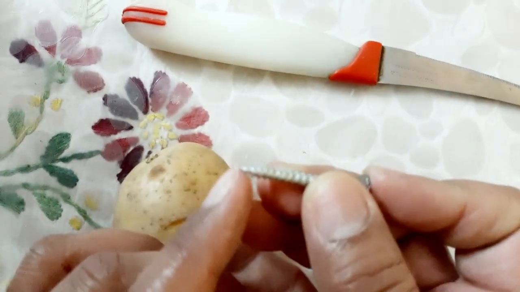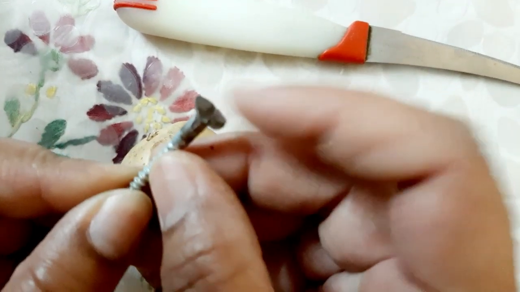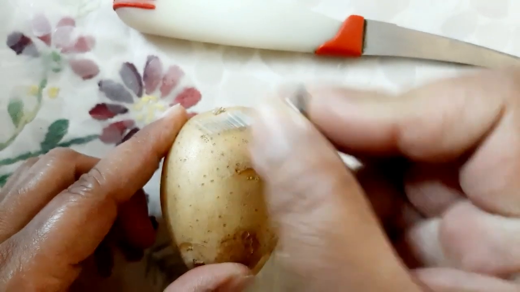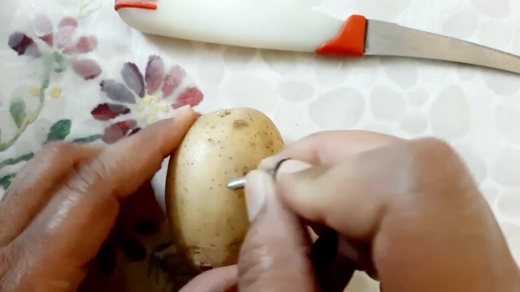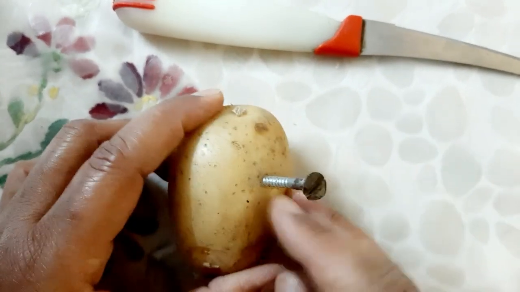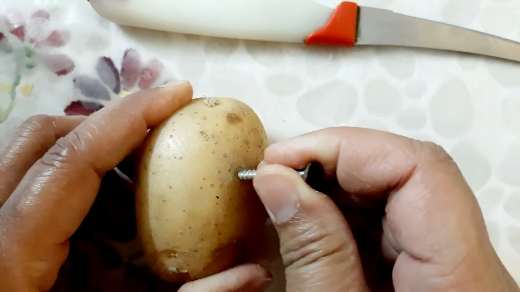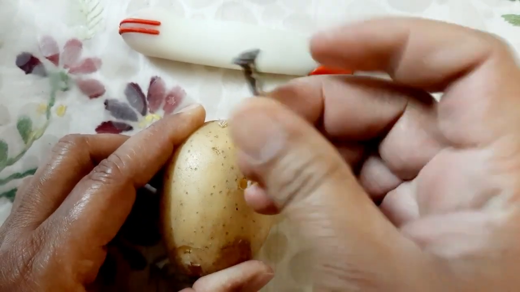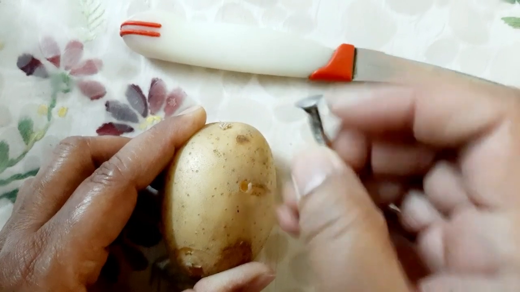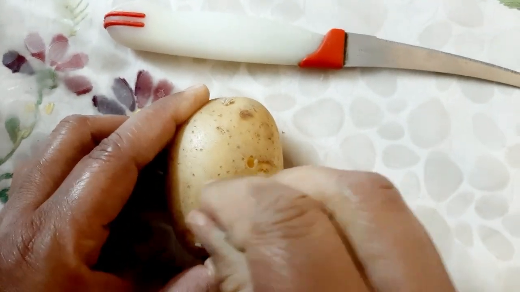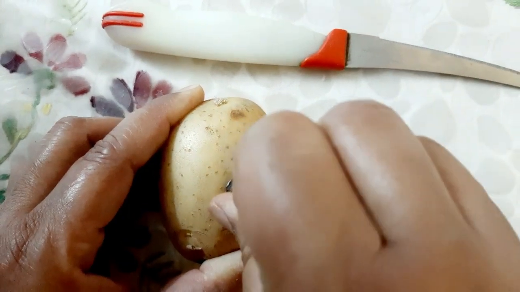Here the area is very small while here the area is big. Let us see, when I apply pressure on this and I keep the pointed end towards the potato, you can see that when I apply pressure, it easily pierces into the potato. But when I use the other end where the area is big and I apply the same amount of pressure on the nail, you can see that it is not able to pierce through the potato.